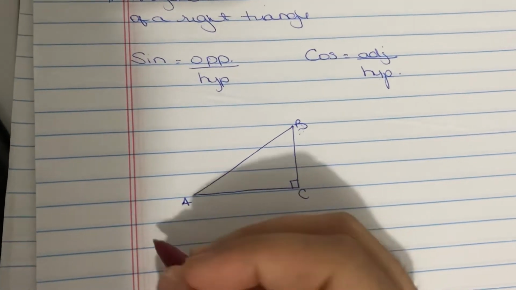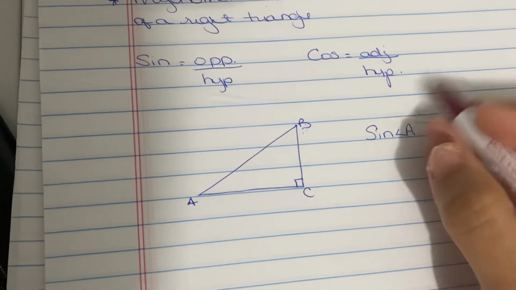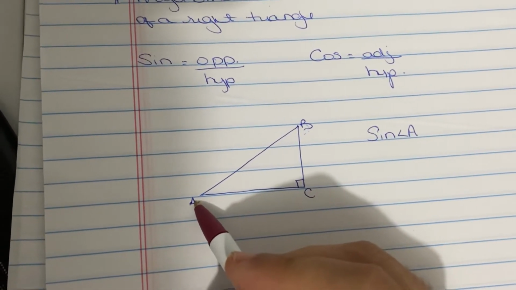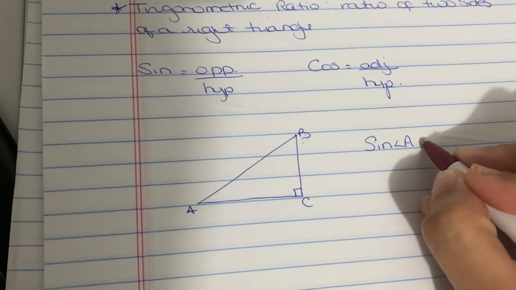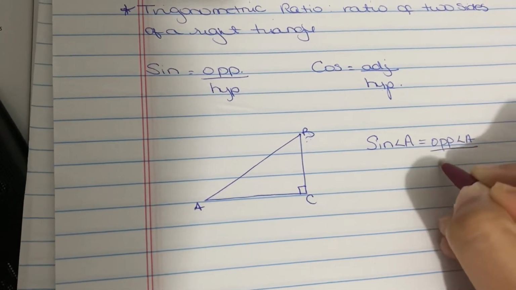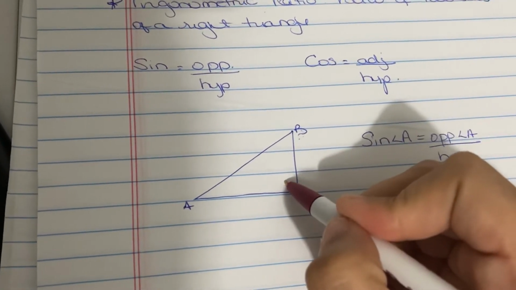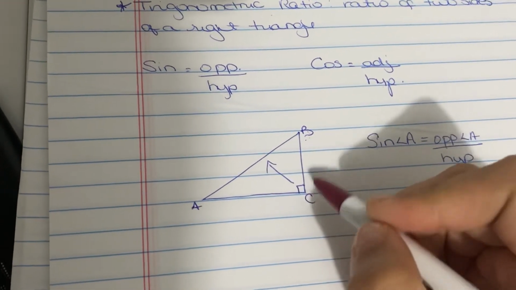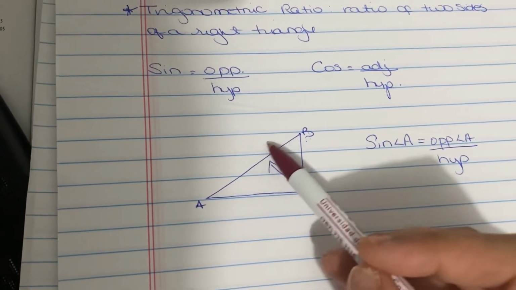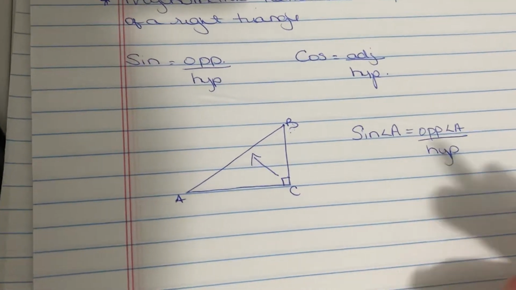triangle and I said, what's the sine of angle A? I would say the opposite of angle A, right? Over the hypotenuse. The hypotenuse is always going to be the side that is opposite to the 90-degree angle.